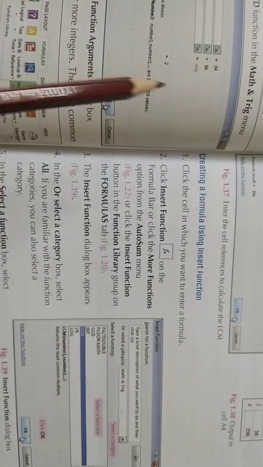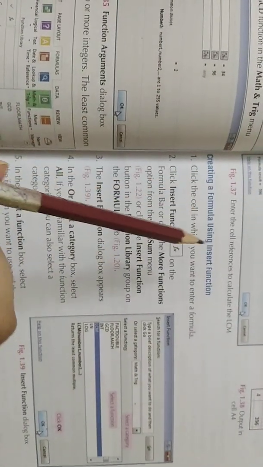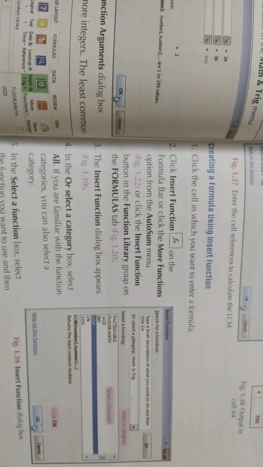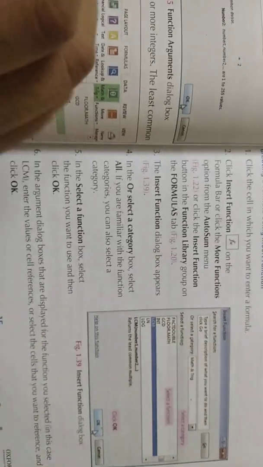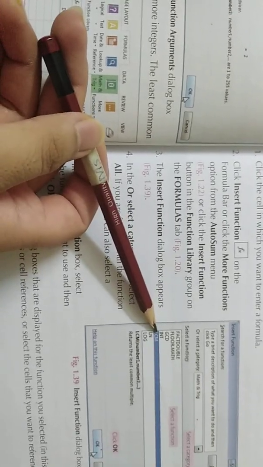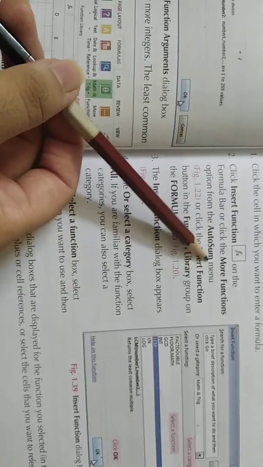Then here comes how you can create a formula using the insert function. Do you know that Excel allows you to create your own formula? Creating a formula means, for example, if you want to take the LCM of two numbers, and then you want some other number to be added to it, so you apply sum on it. The steps are written here through which you can apply the formula.